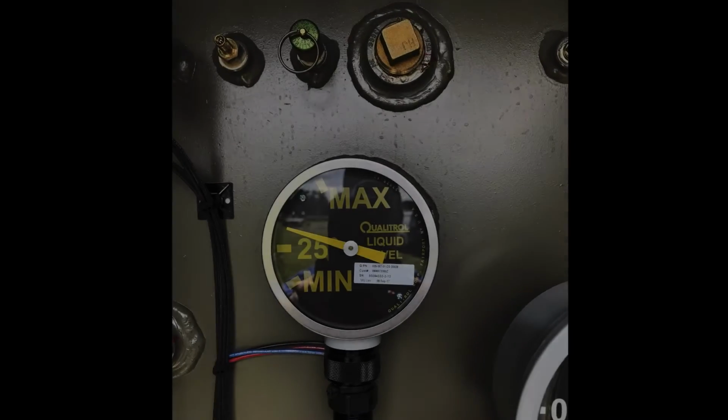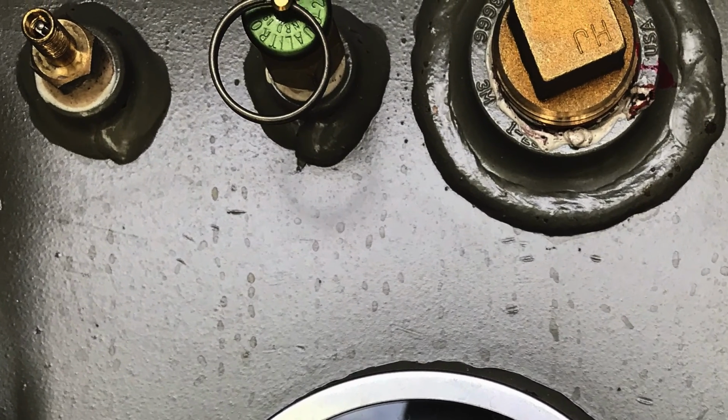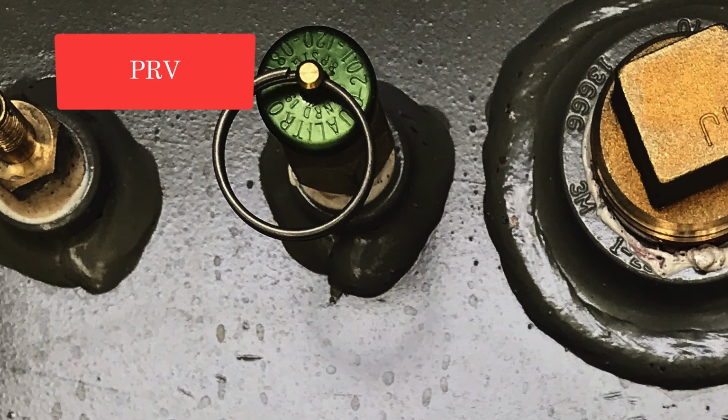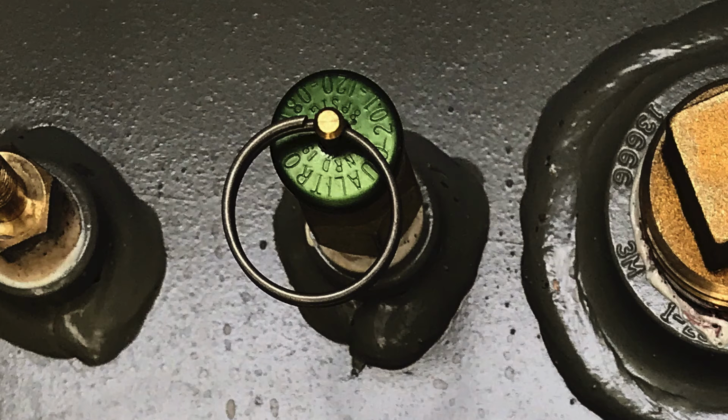Transformers are equipped with a pressure relief valve to protect the transformer from over or under pressurization. A pressure relief valve, or PRV, is a small valve that has a fixed pressure at which it will open to vent out excess gas. This prevents the tank itself from rupturing at the seams in an overpressure condition.